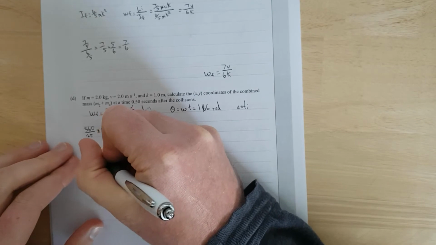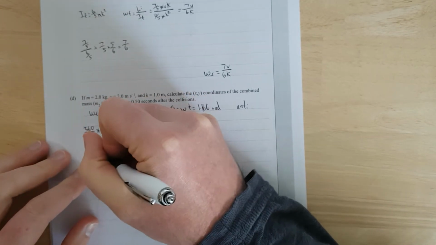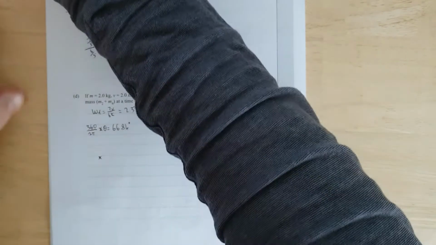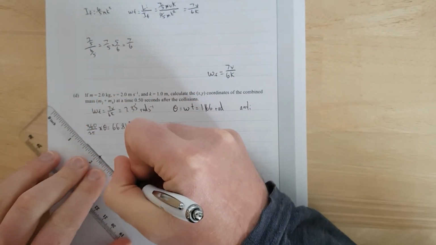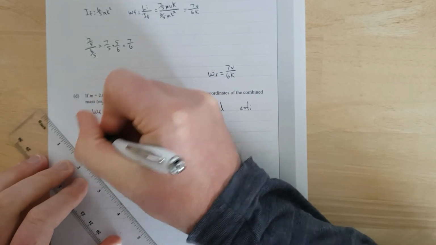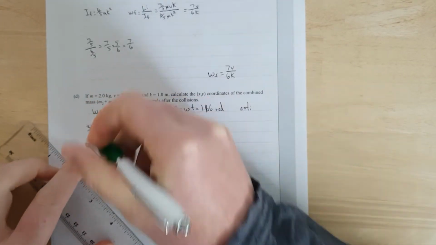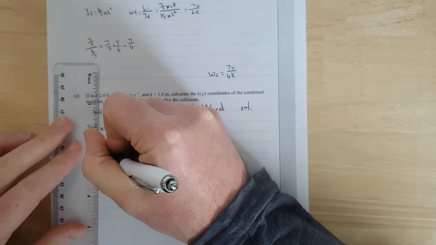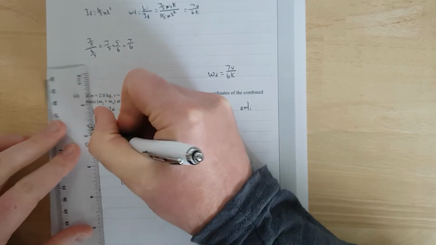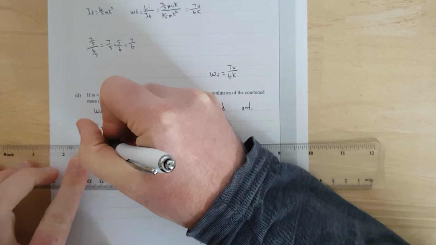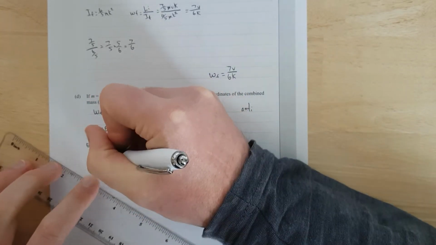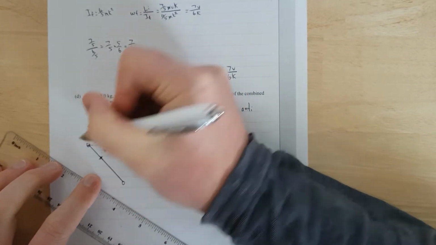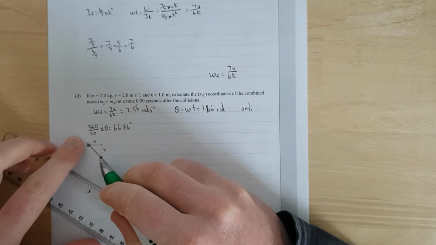I'm going to draw a quick sketch. Here's our center of mass of the system, and here is that rod. This is what we're looking for, this one up top. We need to find the x and y: this is the y component, this is the x component. The distance from here to here is 2/5 k.